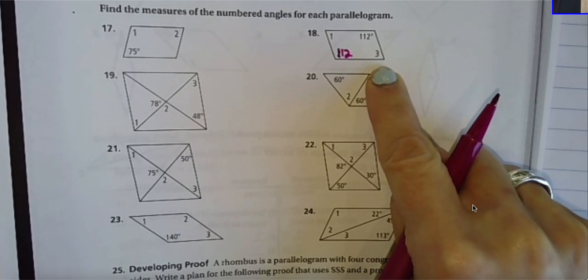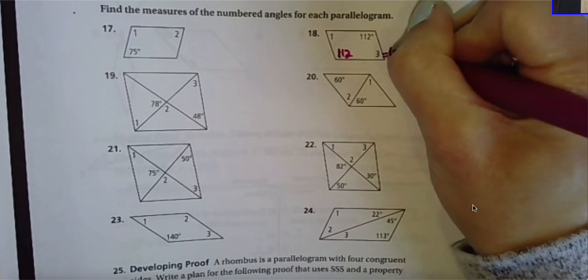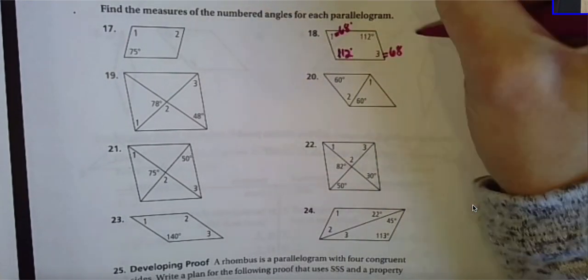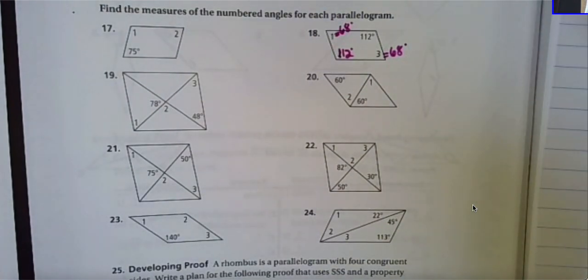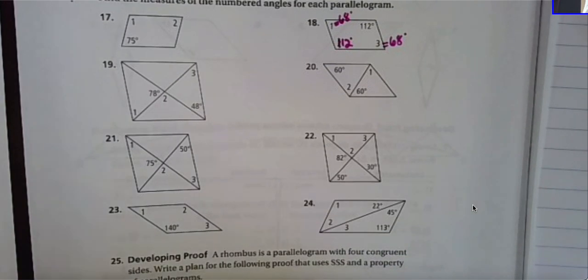180 minus 112, what's that? 68. So this is going to be 68, and this one is also going to be 68. Does that make sense, y'all? Now, then we have some where we have all these triangles and things. We know some stuff about triangles, though, right? So we can use some of that.